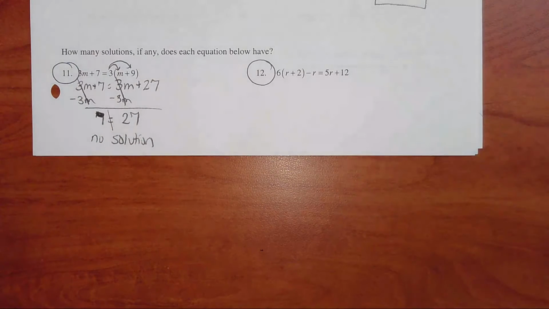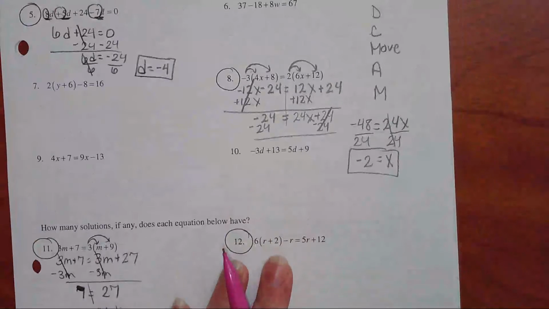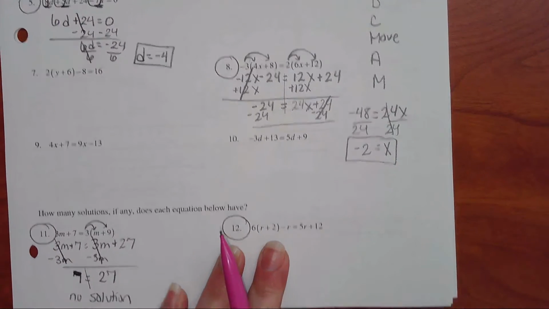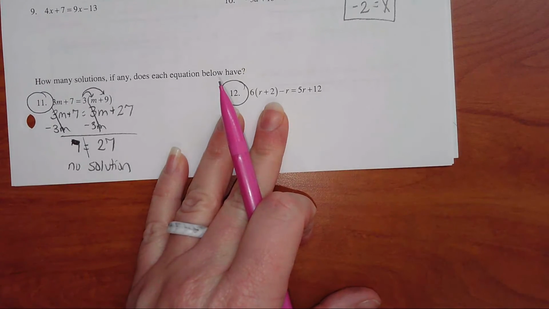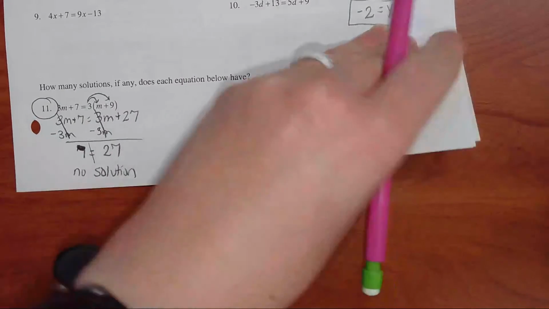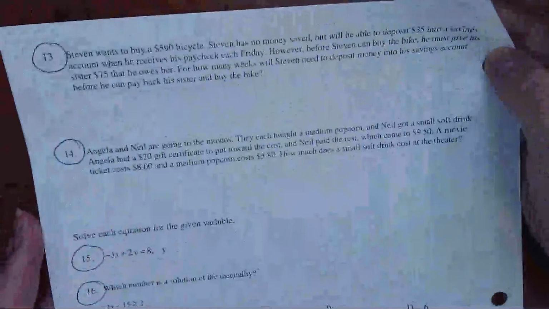If it were to be all or infinite solutions, that means that the left and the right hand side would actually be equal to each other. And then if it has one solution, it's kind of like up here where you still have a variable left over. So just be careful with those ones and make sure you're checking them on GoFormative. The next page, we do have some story problems.